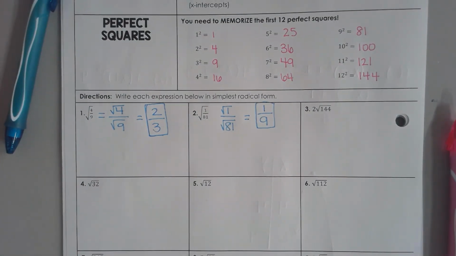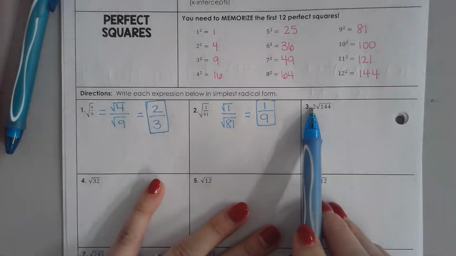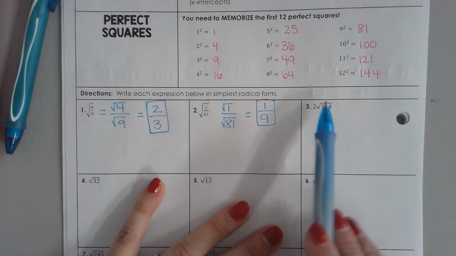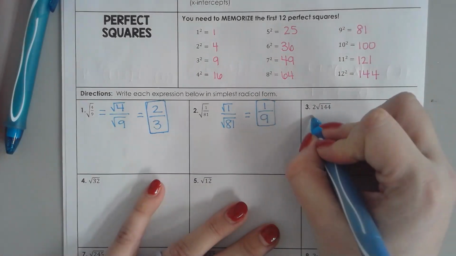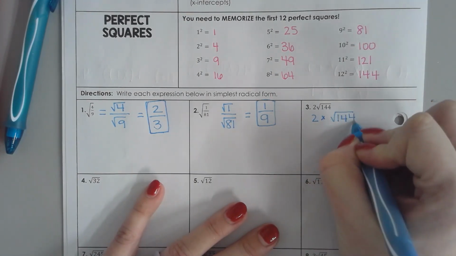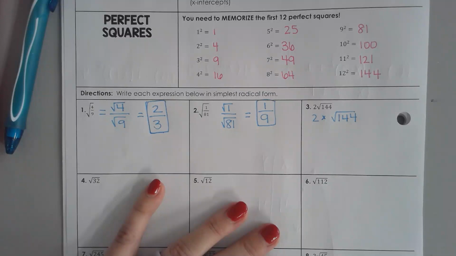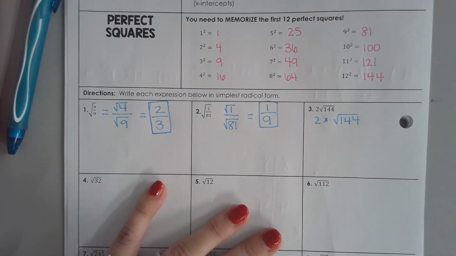Number 3. When you have a number out front, you do not treat it like the distributive property. We're not going to do 2 times 144. This is 2 times the square root of 144. How do we know when we have to multiply or divide? Well, if it's a number right in front of it, it's multiply. Kind of like when you have 2 times x, that's 2 times x.